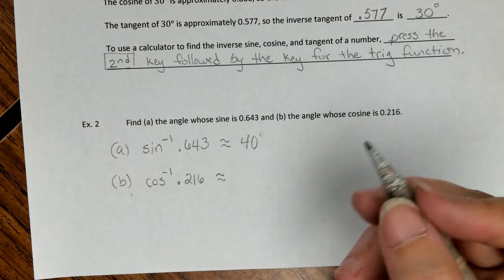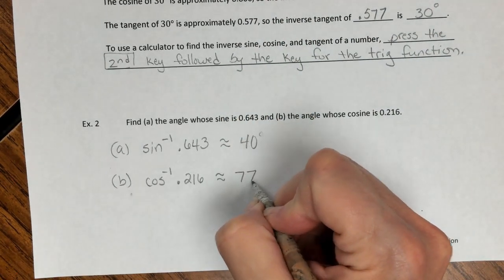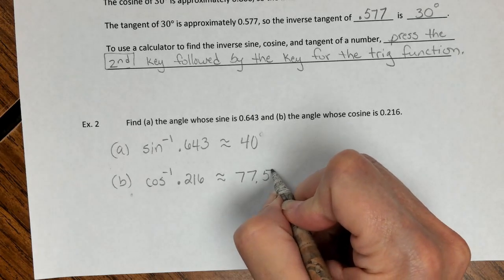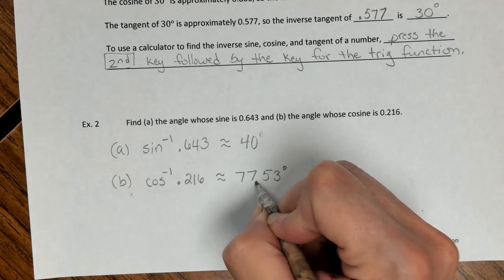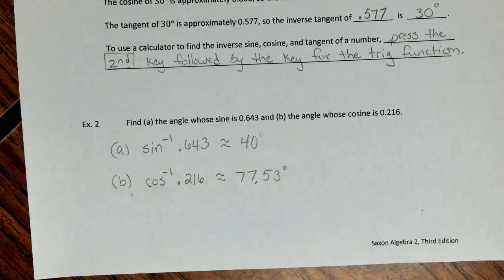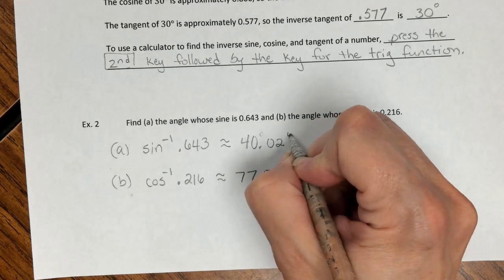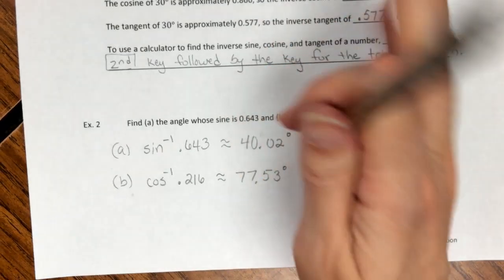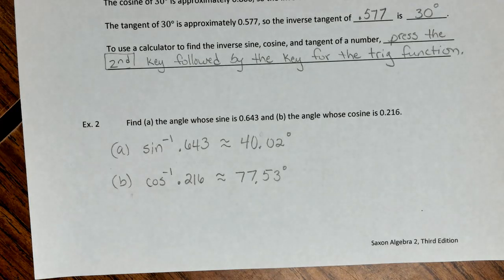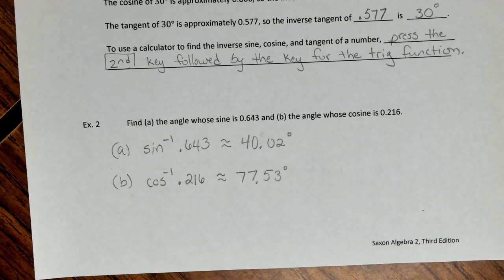We'll stick with going with hundredths. So for this one, 77.53 approximately. And that other one, I forget, was it 0.01 or 0.02? Inverse sine of 0.643 gives 40.02 degrees. There. We'll just keep it simple and always do hundredths for now. And that's it for the notes. Have fun with sine, cosine, and tangent.